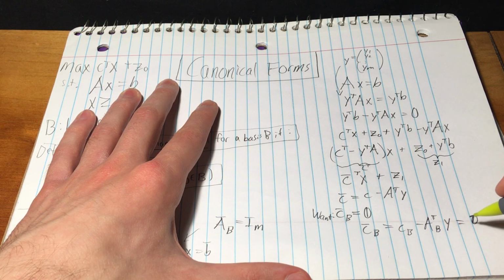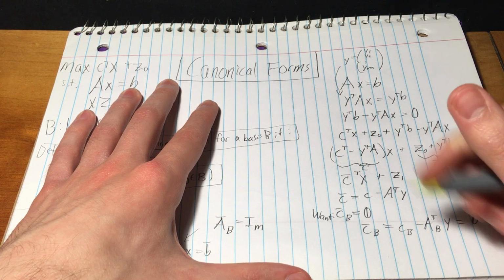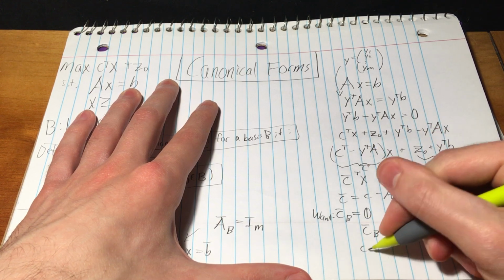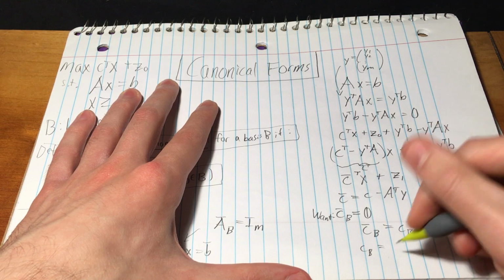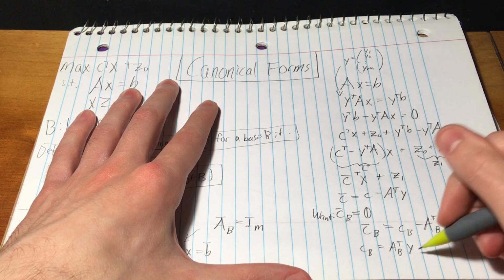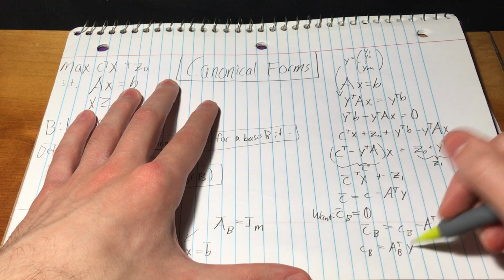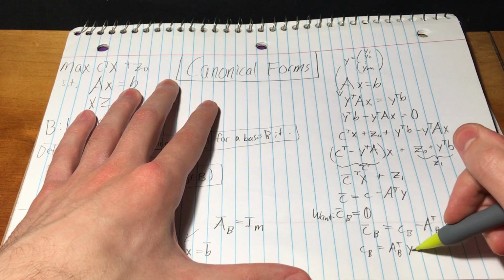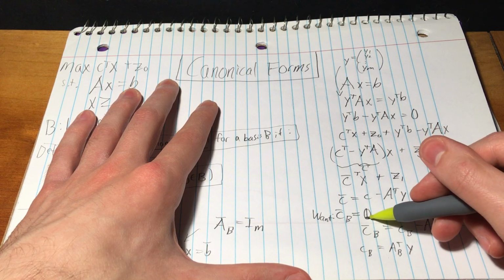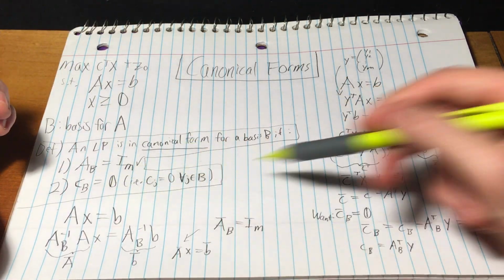How do we get that? Well, we can move this to the other side. We have C sub B equals A_B transpose times Y. And so now we just want to solve for Y. If we solve for Y appropriately, then we'll get that C bar sub B is the 0 vector, which is what we want to satisfy this definition.